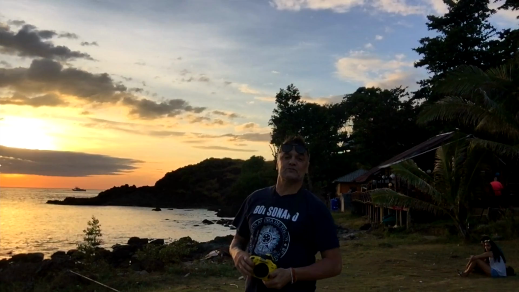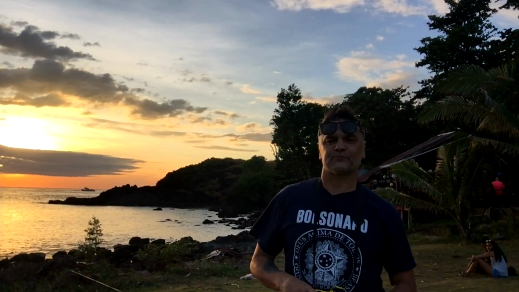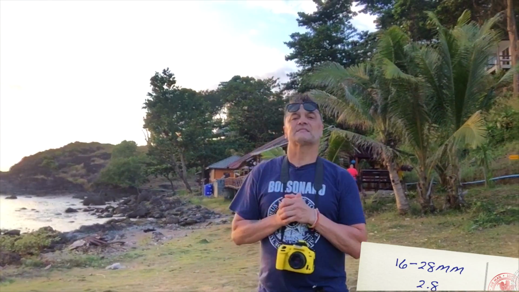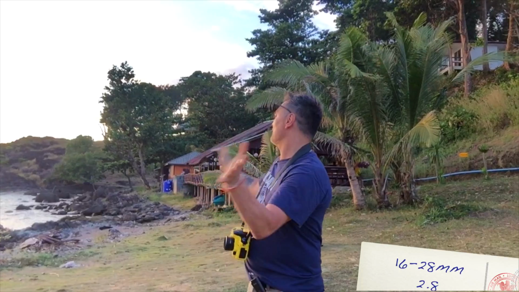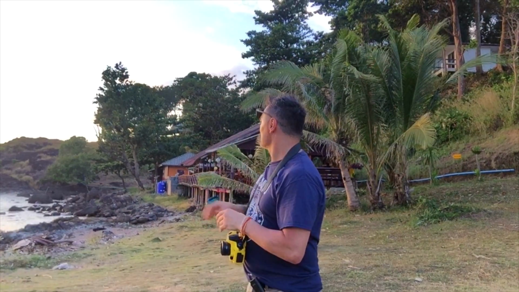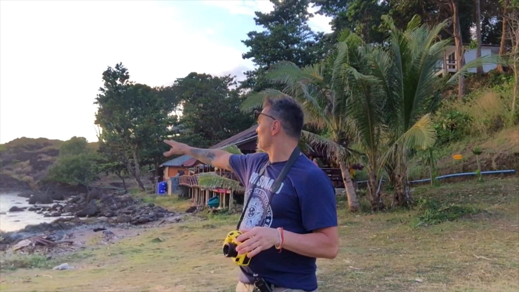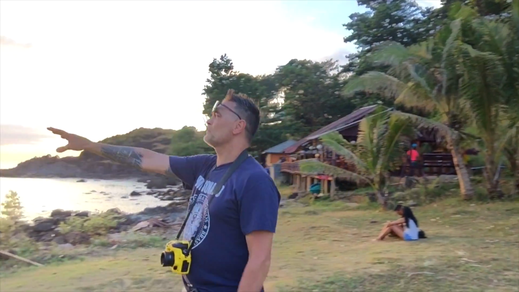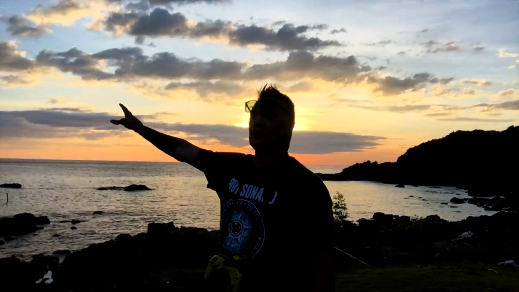I'm also gonna change my lens to a wide angle lens, the one that I have, that's the 16-28. So we have a wider shot, so we can get more of those rocks over here, and also we have this side, which is really nice, and there are a lot of big trees over there.